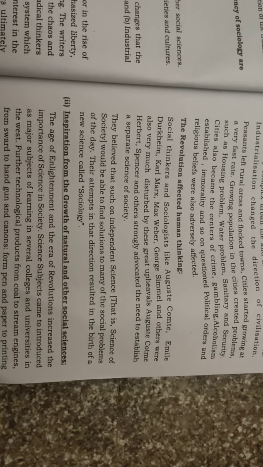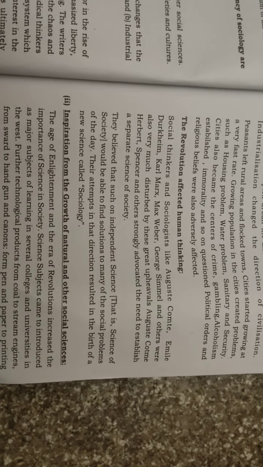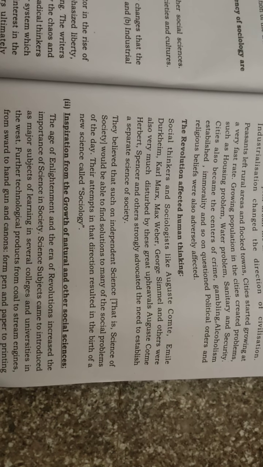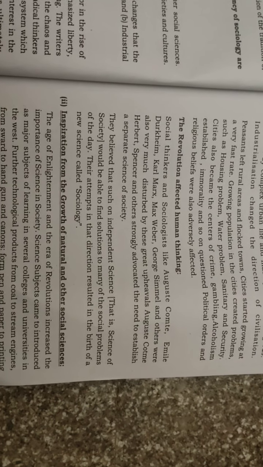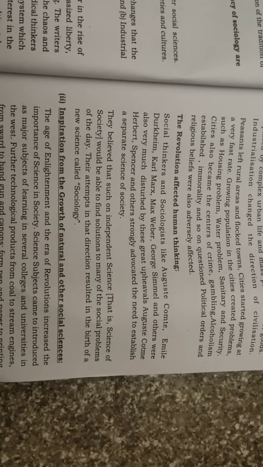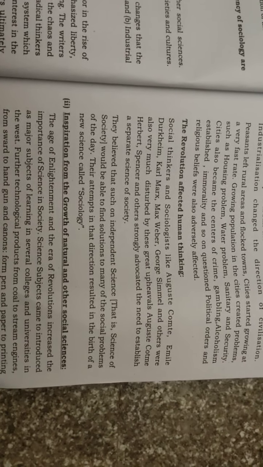So they thought that if they had to bring change in society, something new should happen in society. So they thought that if we introduce a new subject, something new can happen and many changes could come. When people are going through so many problems in society day by day because of the French Revolution and the Industrial Revolution, they thought that if we talk to them about society and the ongoing problems, some solution would be found.